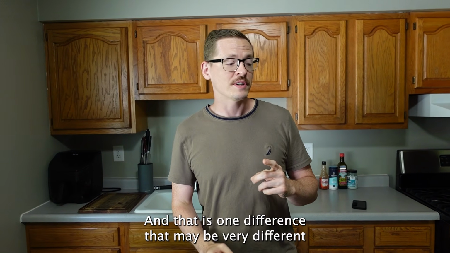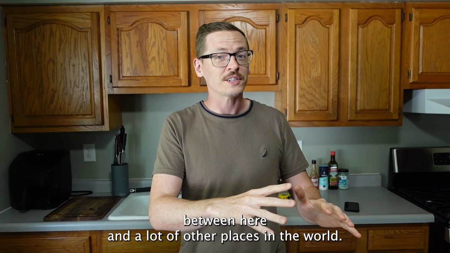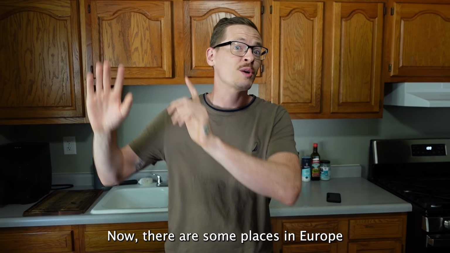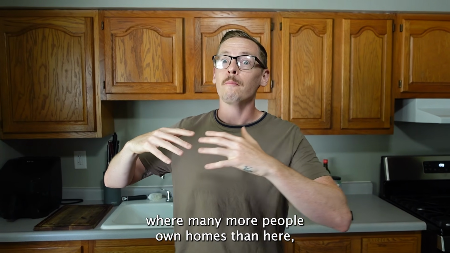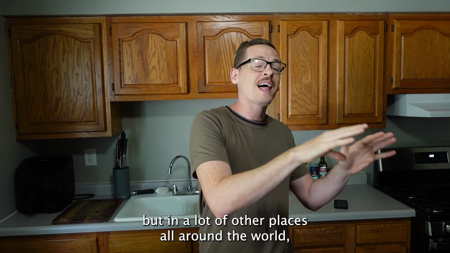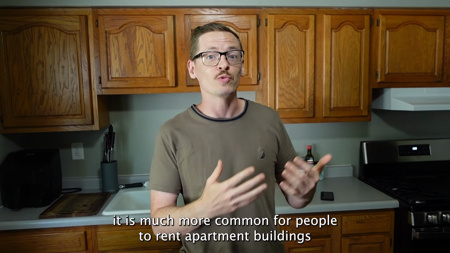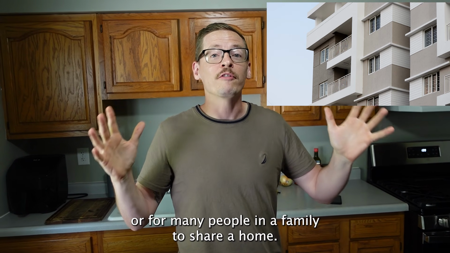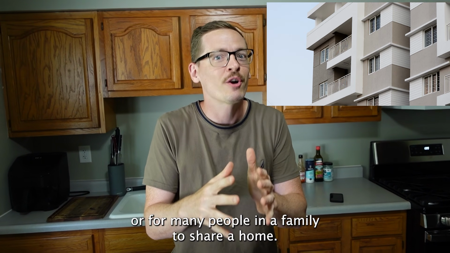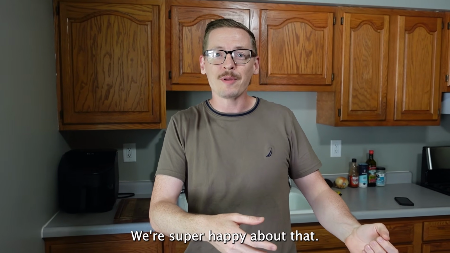And that is one difference that may be very different between here and a lot of other places in the world. Now, there are some places in Europe where many more people own homes than here. But in a lot of other places all around the world, it is much more common for people to rent apartment buildings or for many people in a family to share a home. We're blessed, guys, to be in our own home right now. We're super happy about that.